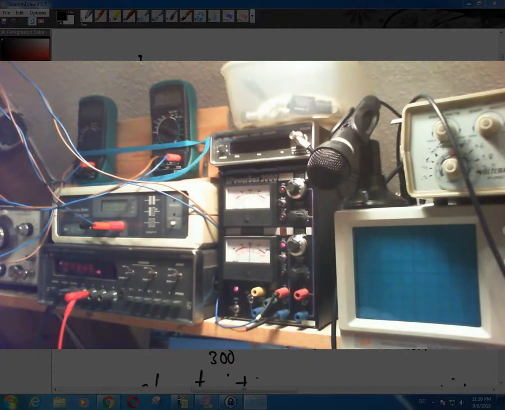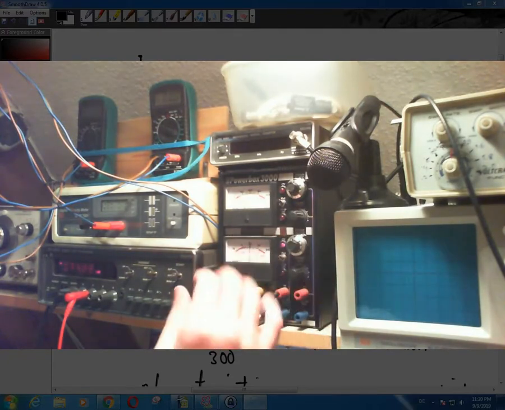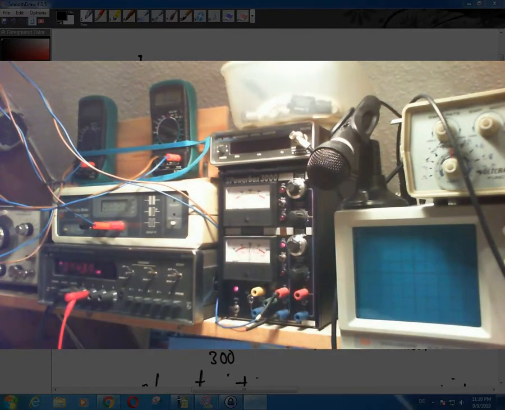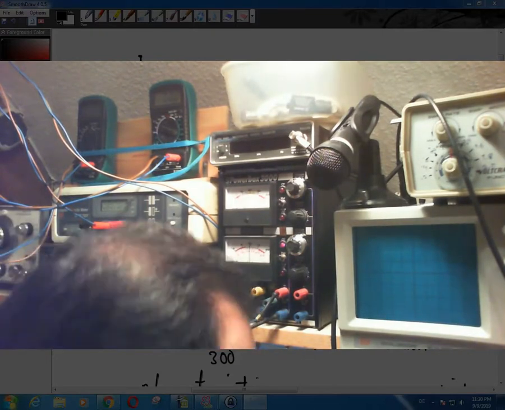If the circuit wants to draw more than 100 milliamps, the power supply will shut itself off, and so your circuit will not be damaged.